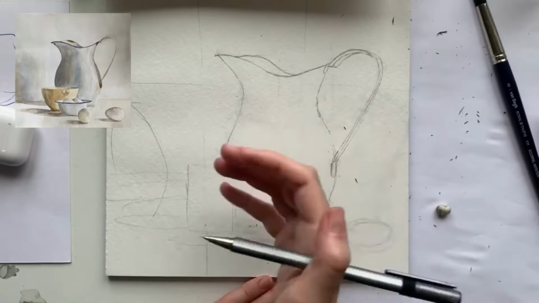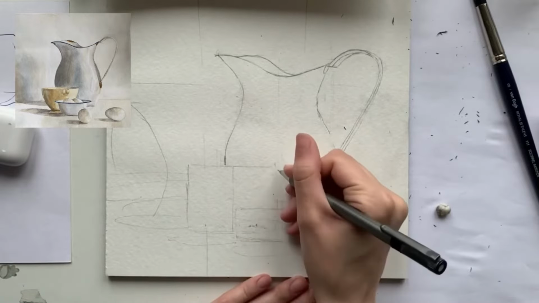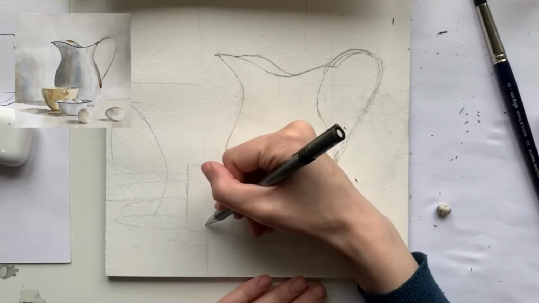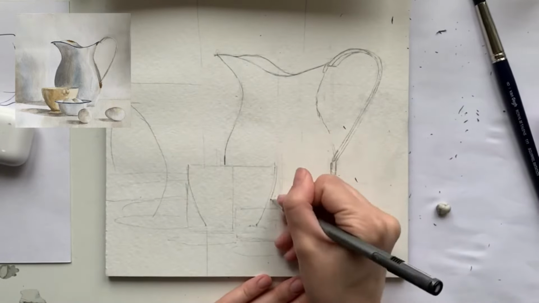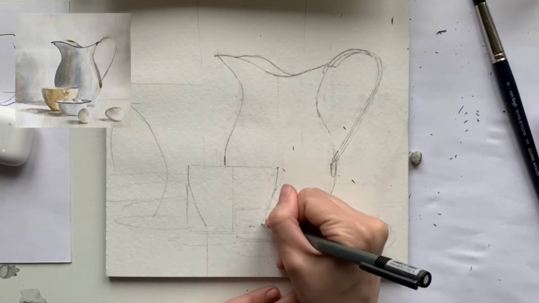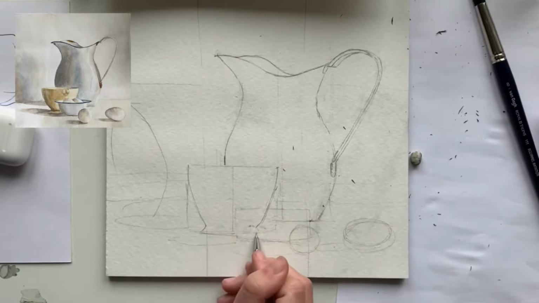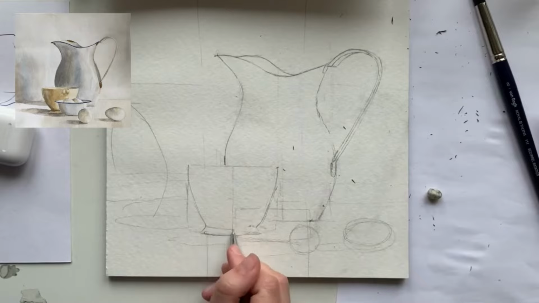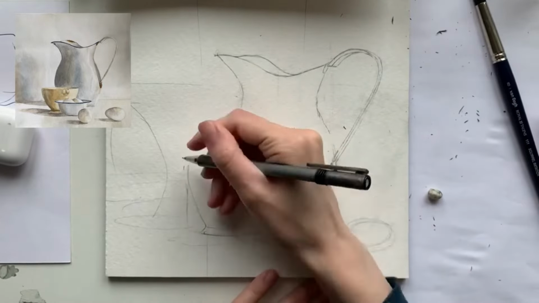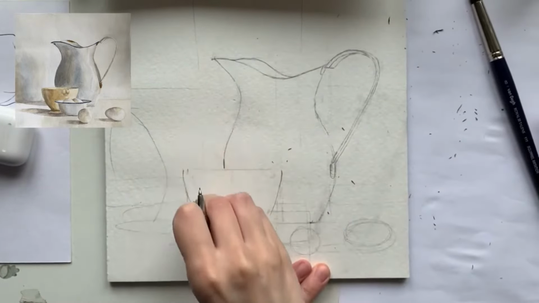Even though part of the bowl is hidden behind another object, I still draw its full shape. This helps ensure accuracy and prevents distortions. When one object overlaps another, it's easy to accidentally make mistakes. So, drawing the full shape keeps everything aligned.